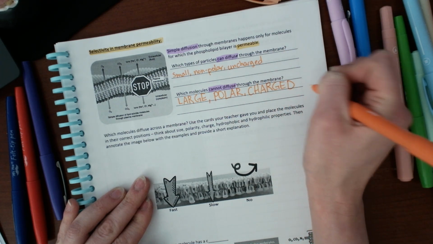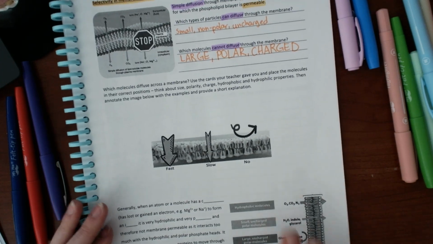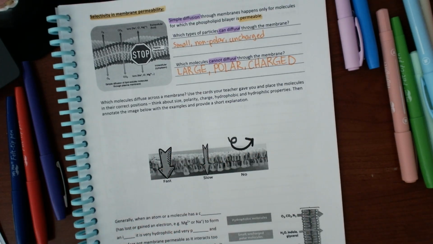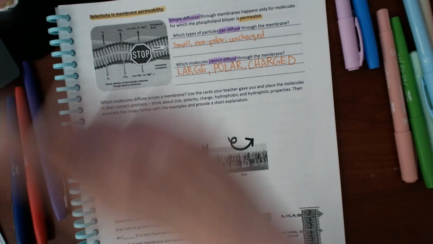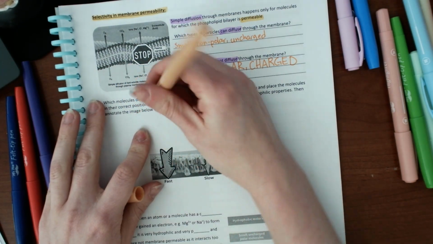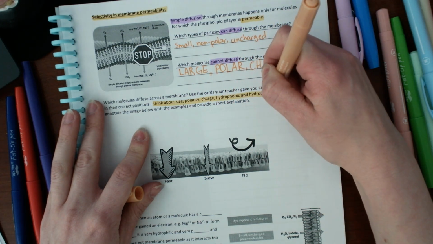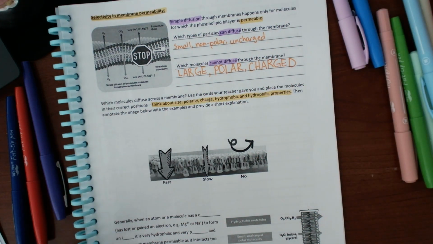Those bad boys ain't getting through. And so then there's also rates of diffusion based on size, polarity, and charge of these different things, and if they're hydrophobic or hydrophilic. And so how they would move based on size, polarity, charge, properties.